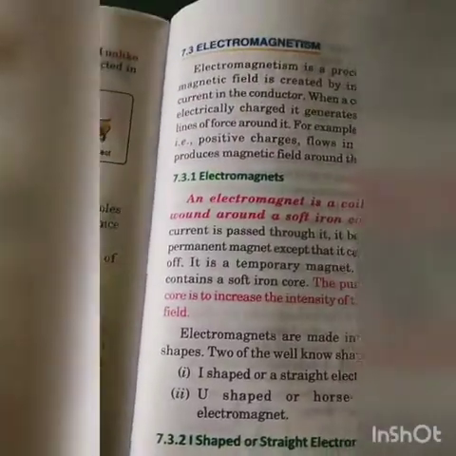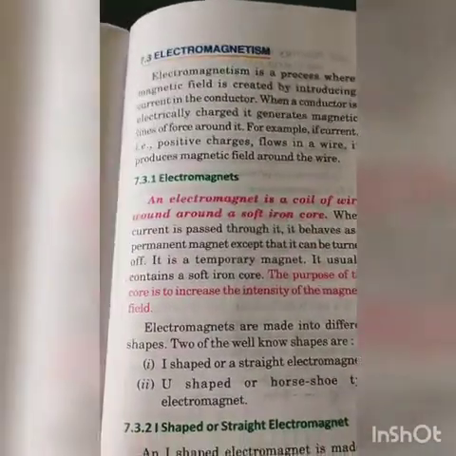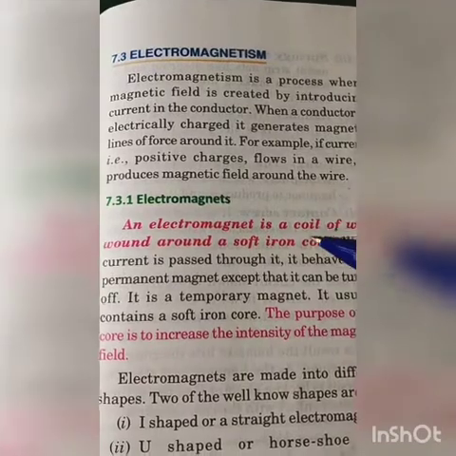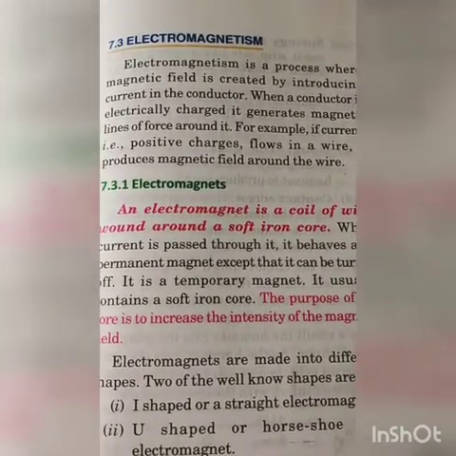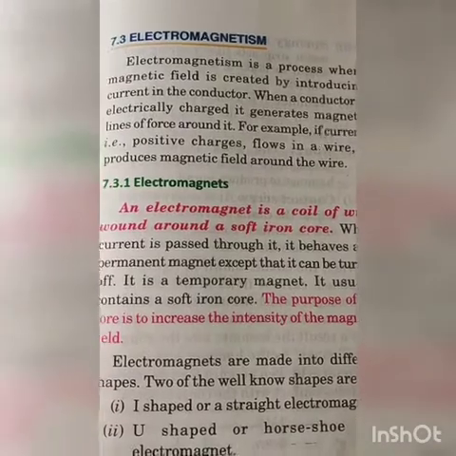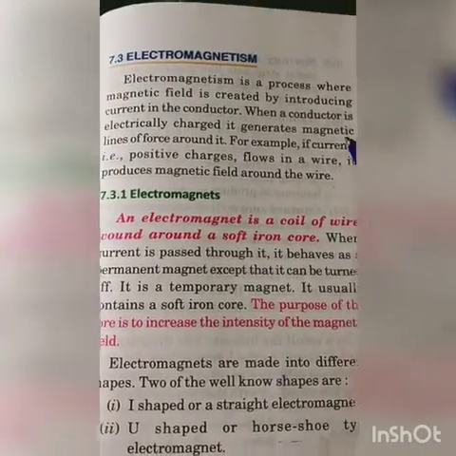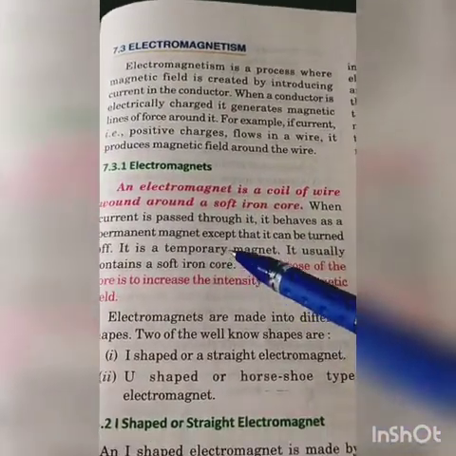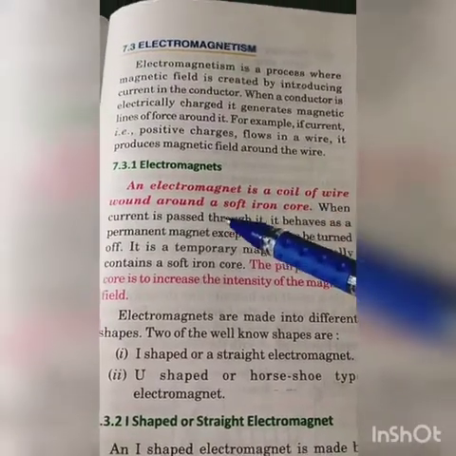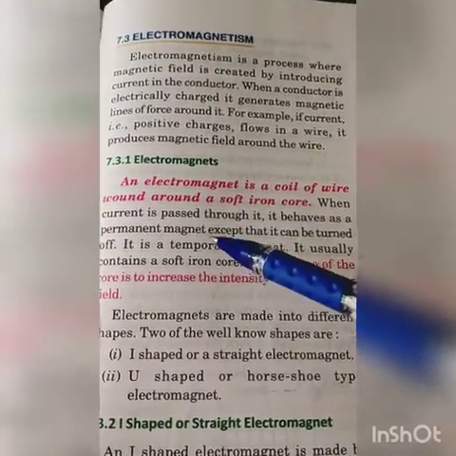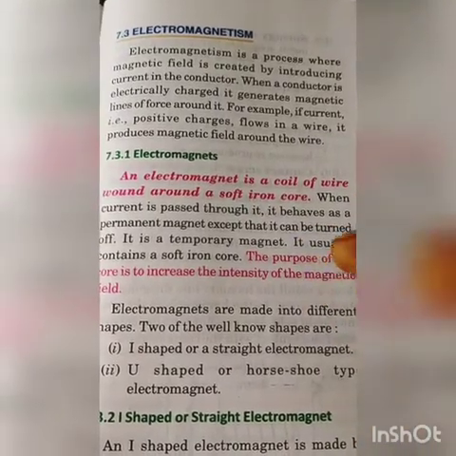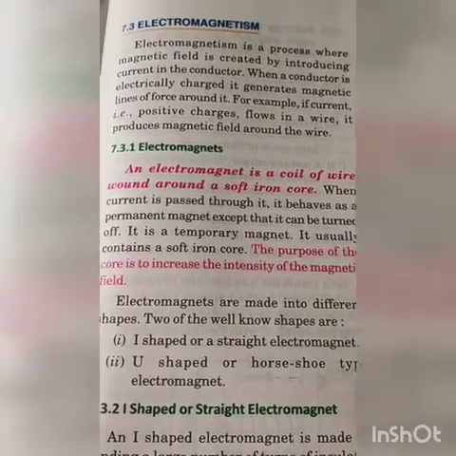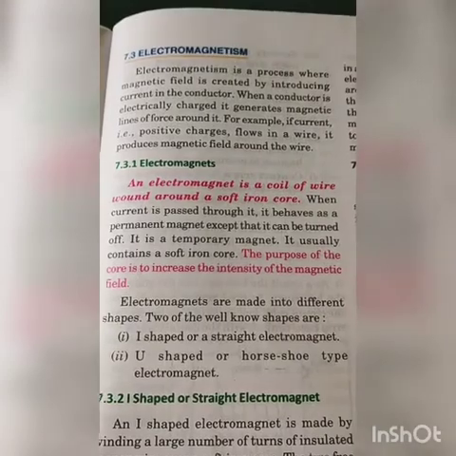Now, electromagnetism. What is electromagnetism? I've already told you that if there is electricity, there is magnetism, but in a very small amount. That's why we cannot observe it. But if we wrap a long piece of wire together, then the magnetic property of electricity becomes stronger, and we can easily observe it.